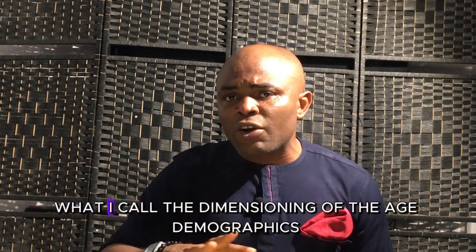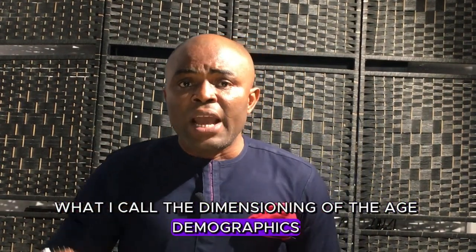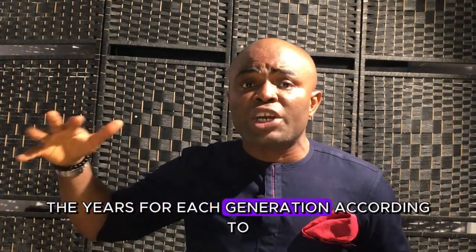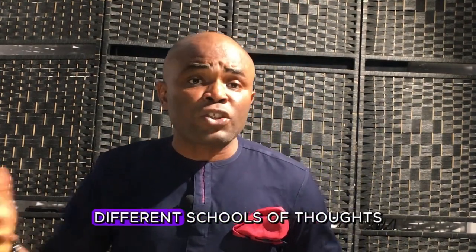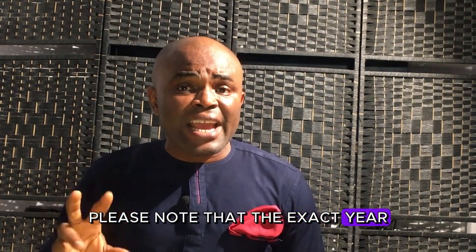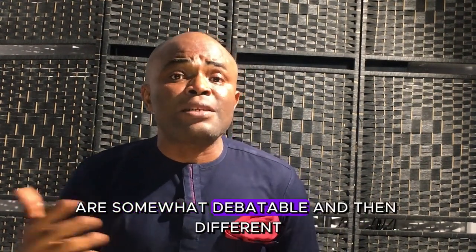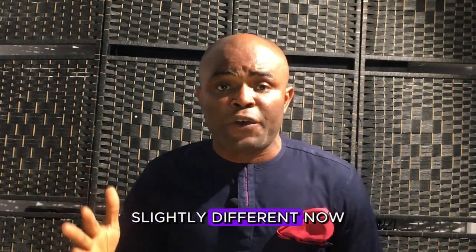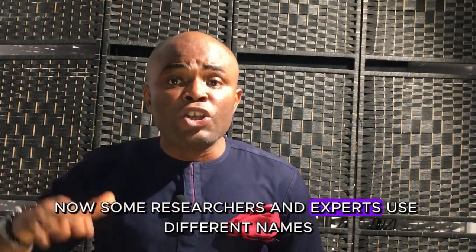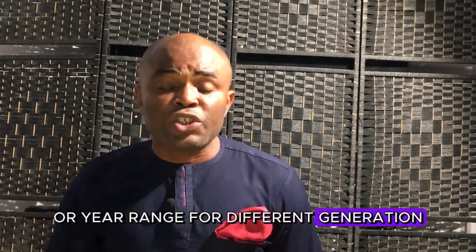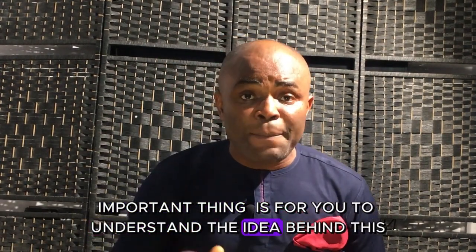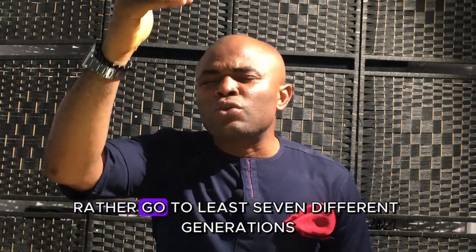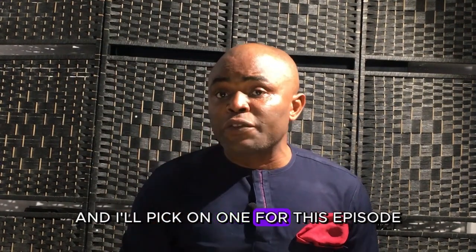I'd like us to do what I call the dimensioning of the age demographics. So I'm going to go through the years for each generation according to different schools of thought. Please note that the exact year range for each generation is somewhat debatable, and different researchers and experts may define the range slightly differently. Some use different names or year ranges for different generations, but the most important thing is for you to understand the idea behind it. So I'm going to take us through a journey of seven different generations, and I'll pick one for this episode.